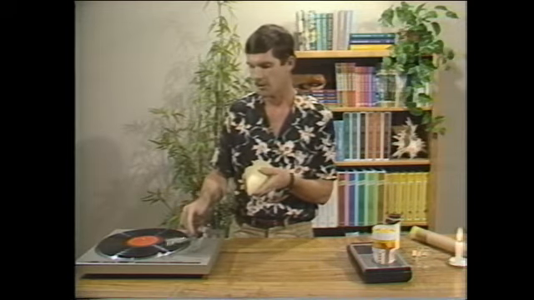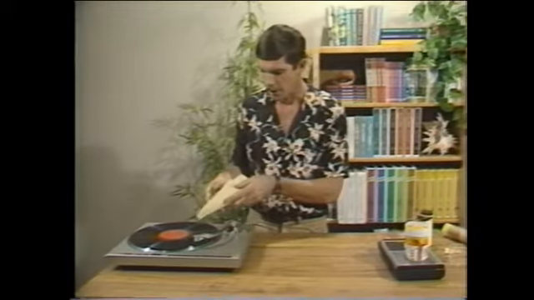Now be sure and use an old record because it's not good for the grooves to run a straight pin through it. The grooves make the needle vibrate. These vibrations travel up through the paper and make it vibrate. In turn, the air inside the cone vibrates and we can hear the sounds. Let's turn our record on and listen to the music.